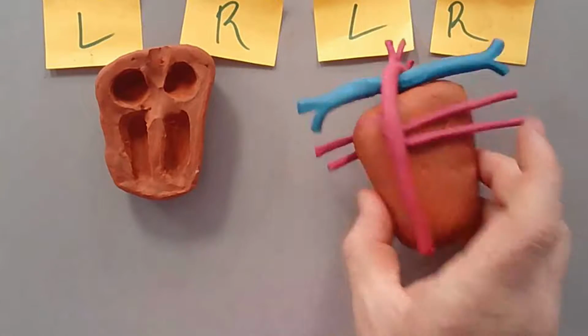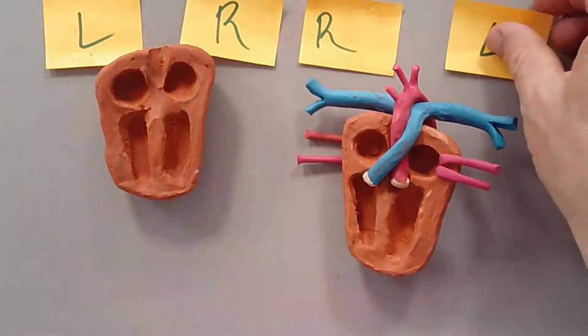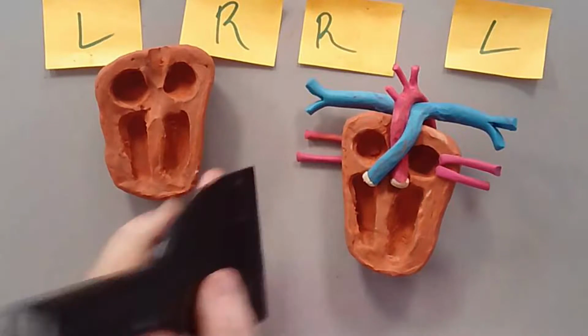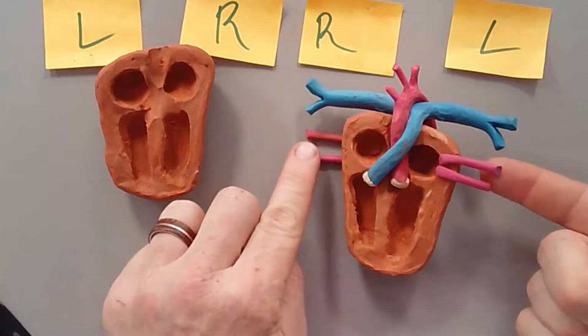And this is how it should look viewed anteriorly, and I just switch my labels again. So now we can see I've got blood returning from the lungs to the heart, on both the left and right lungs.